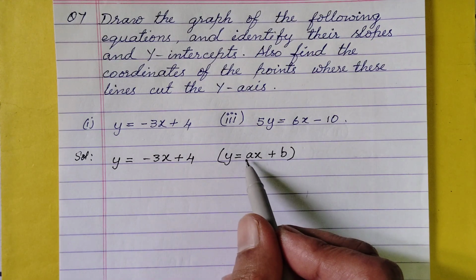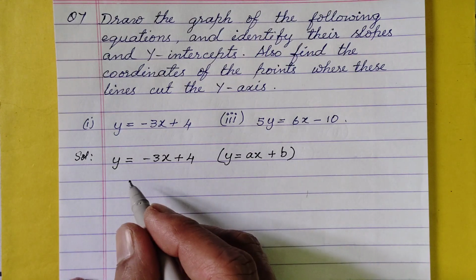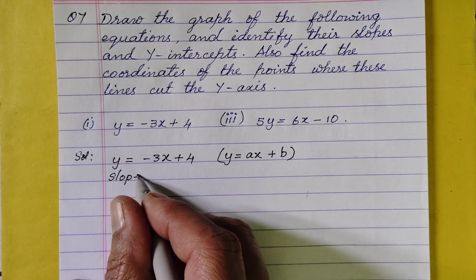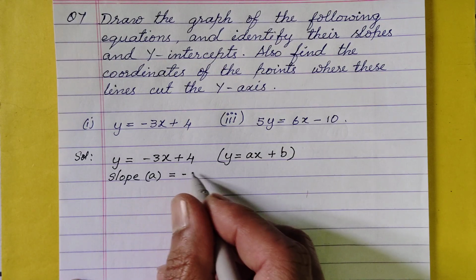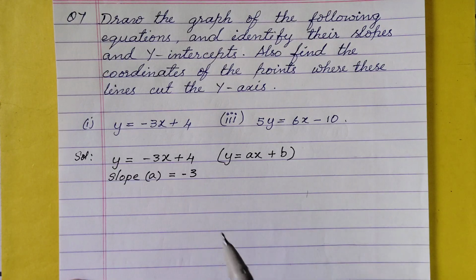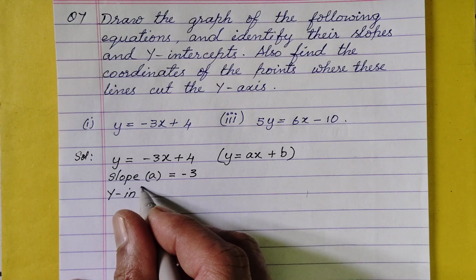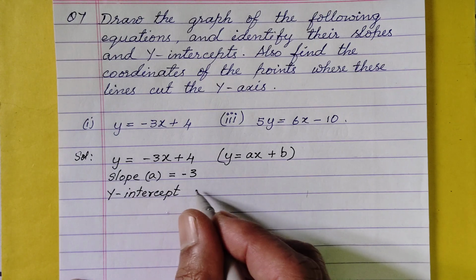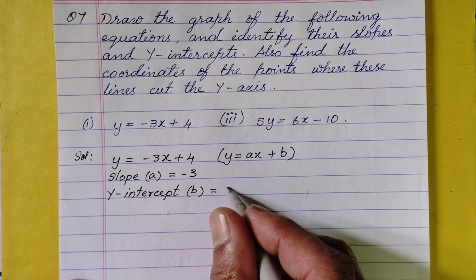So a shows the slope, b shows the y-intercept. So the slope, that is a, is equal to minus 3. So slope of the line is minus 3. Then the y-intercept, that is b, is equal to 4.